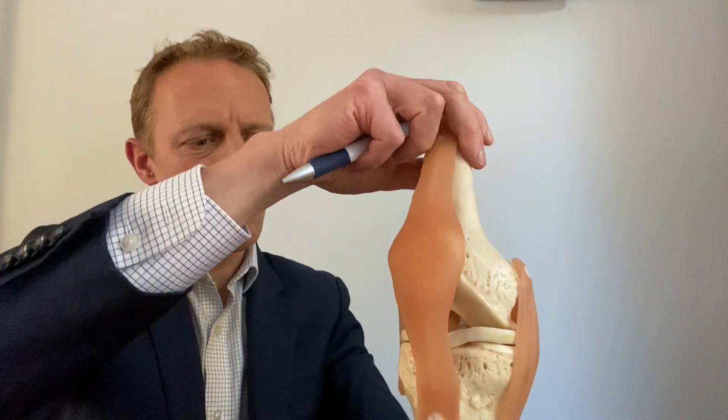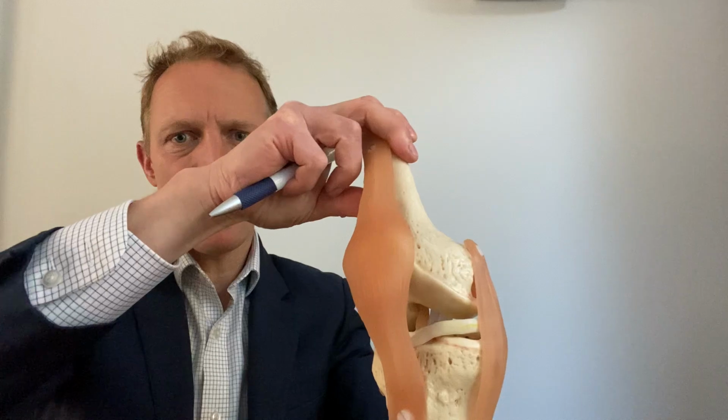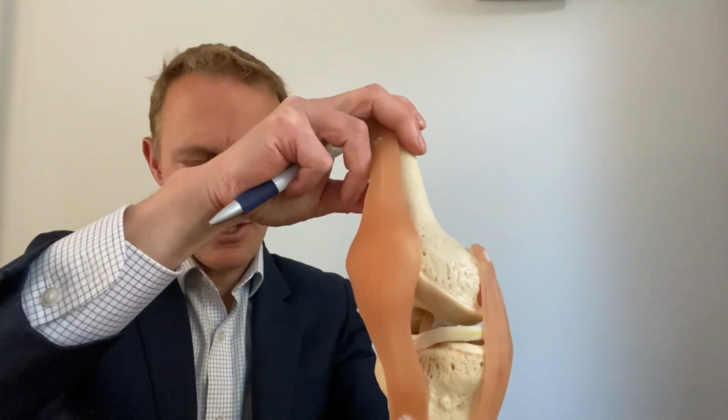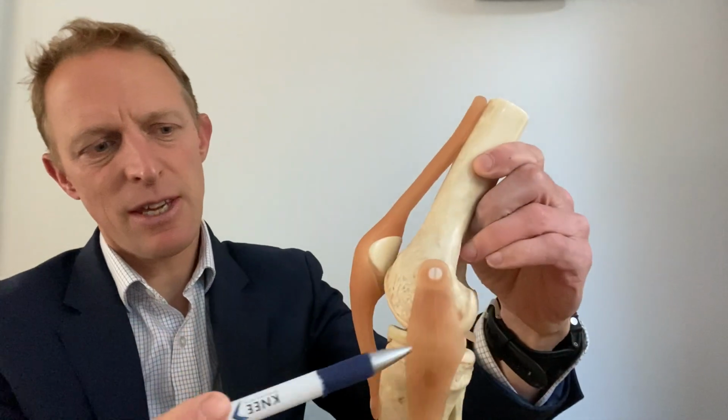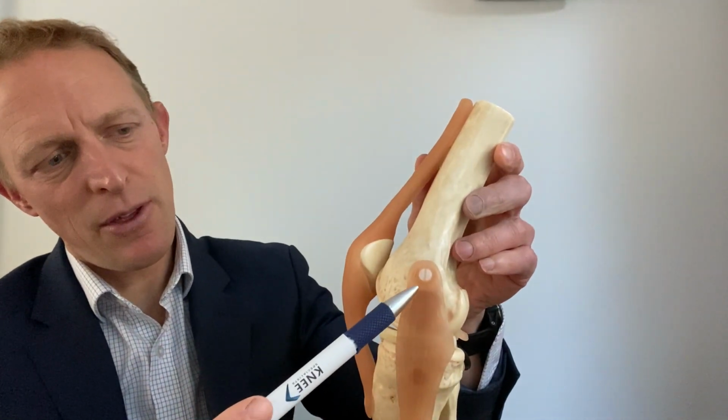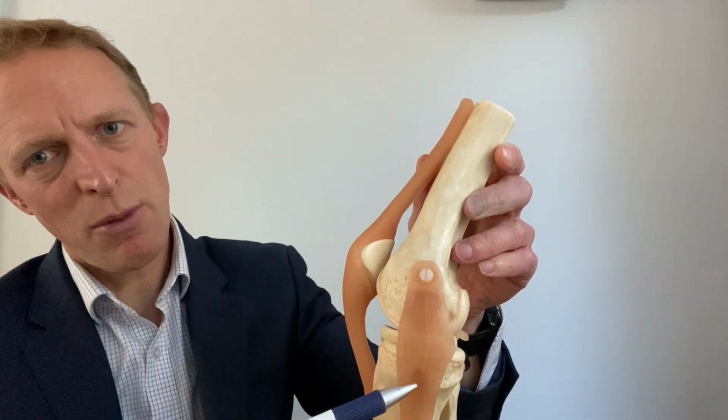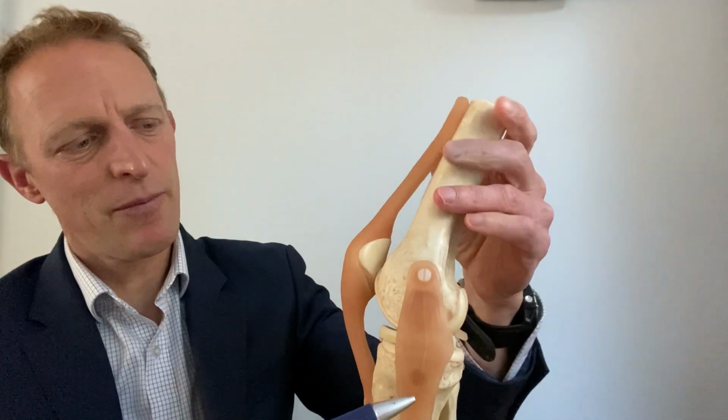On the inside of the knee, or medial side, we have the medial collateral ligament. This is a ligament that stops excessive movement of the knee in this direction, so excessive inward opening. It connects the thigh bone to the shin bone on the inside of the knee.